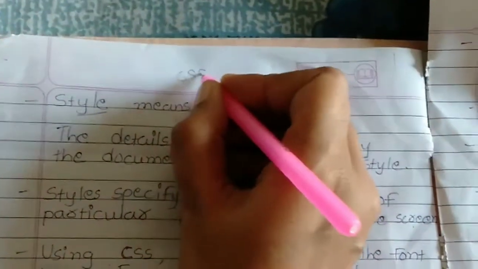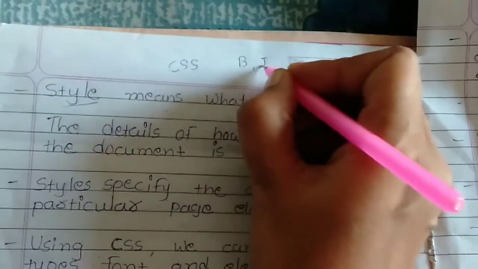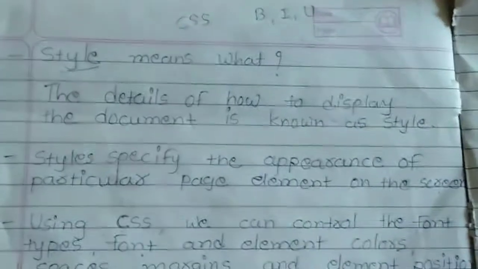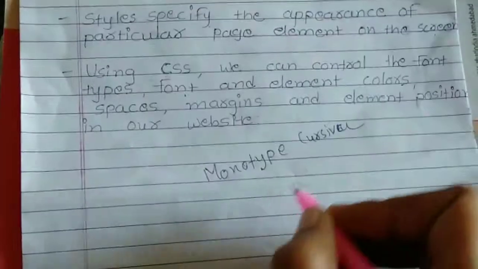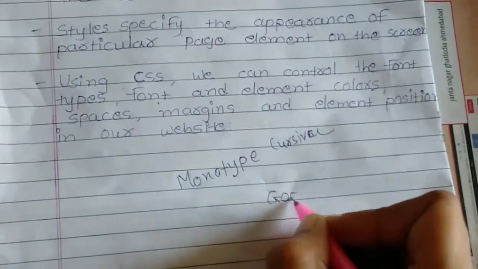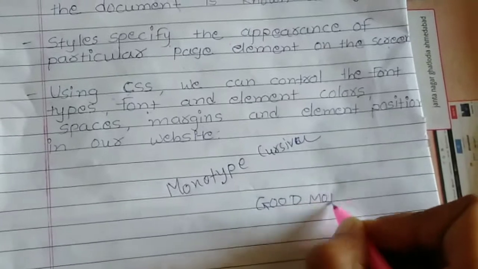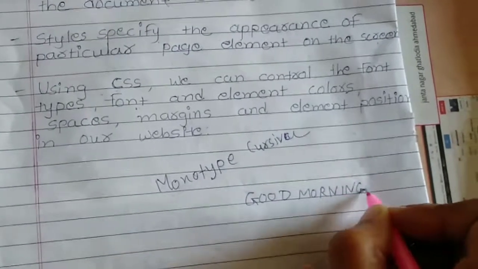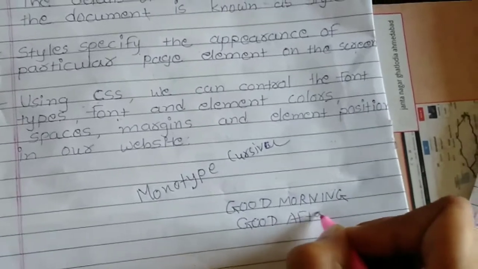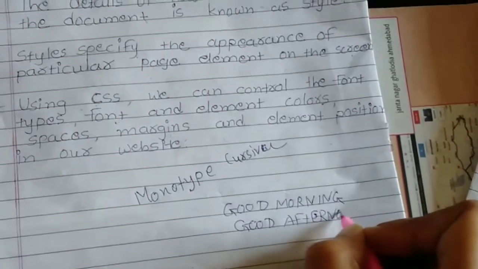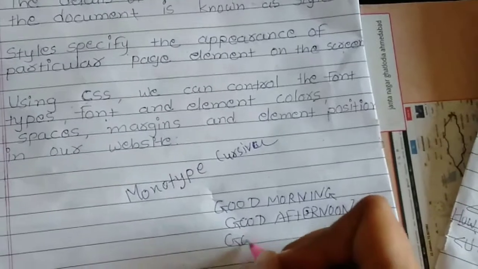What is the difference between CSS and simple BIU? If I want to apply bold effect to my 10 statements, I am writing 10 statements. For example, good morning. Second statement is good afternoon. Third statement is good evening.